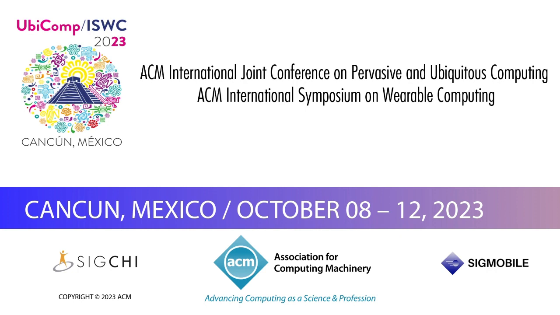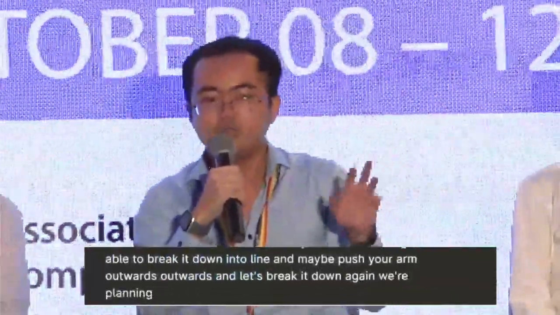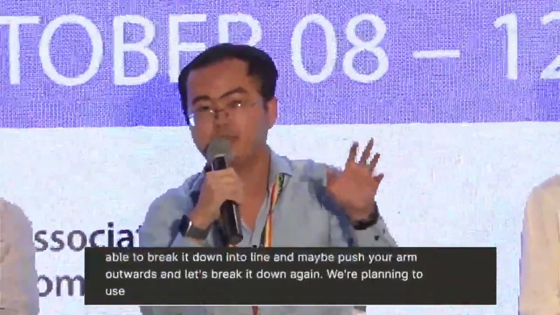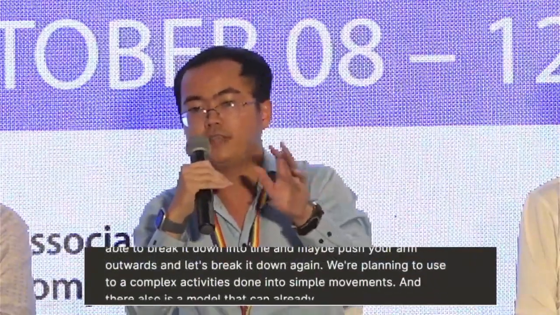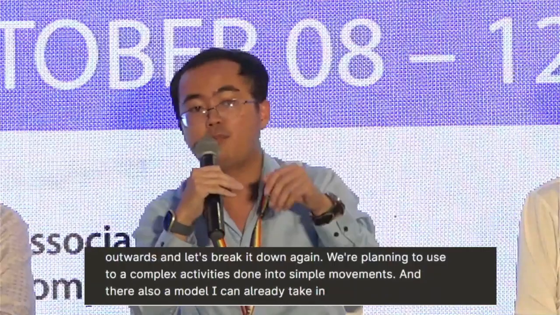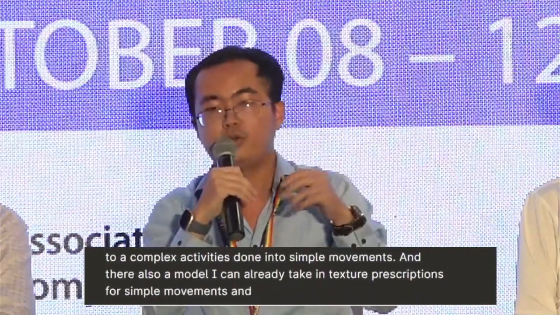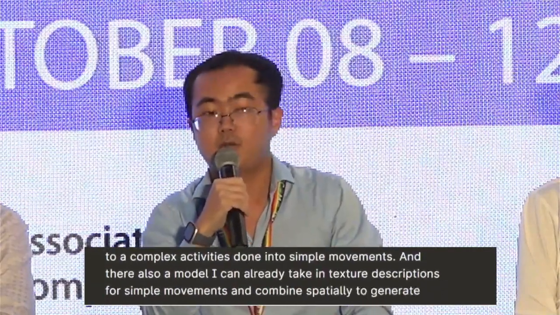So consider the activity of bench press. We might be able to break it down into lying down and maybe pushing arms outwards. And let's break it down again. We're planning to use LLMs to break complex activities down into simple movements. And there also is a model that can already take in text descriptions for simple movements and combine them spatially to generate more complex actions. And that is our plan moving forward.